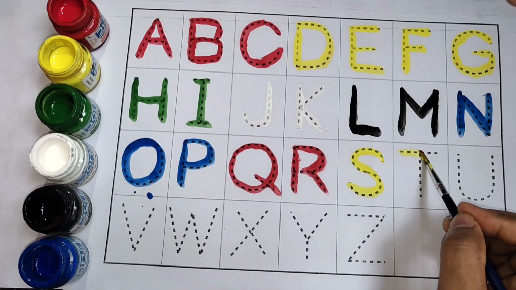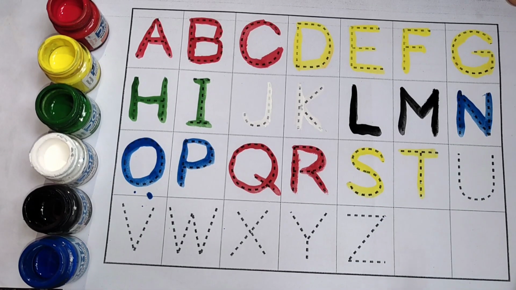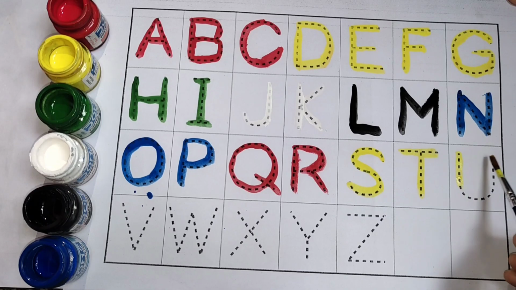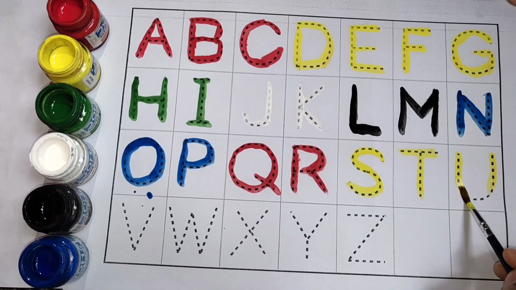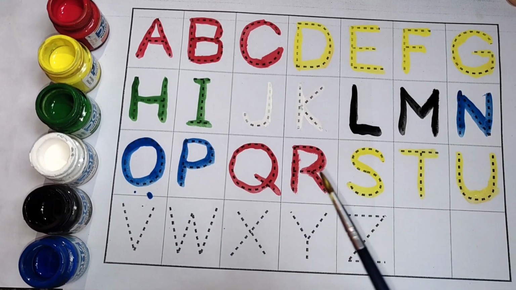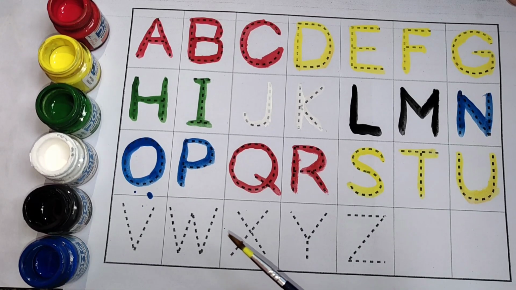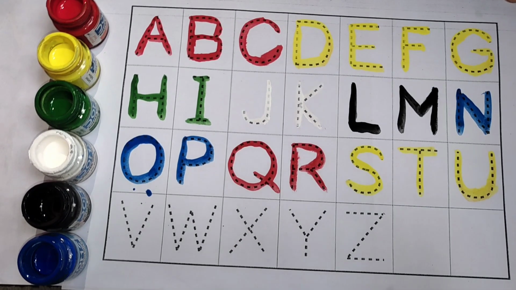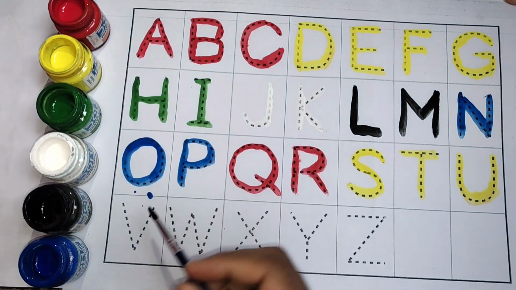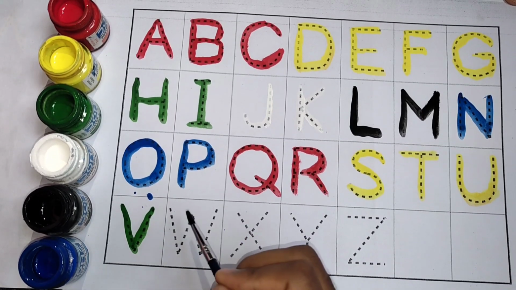And now T. T for teacher. Kids, now we are coloring U. U for umbrella. So kids, now we are coloring the letter V. V for van. Kids, now we use green color and draw V.